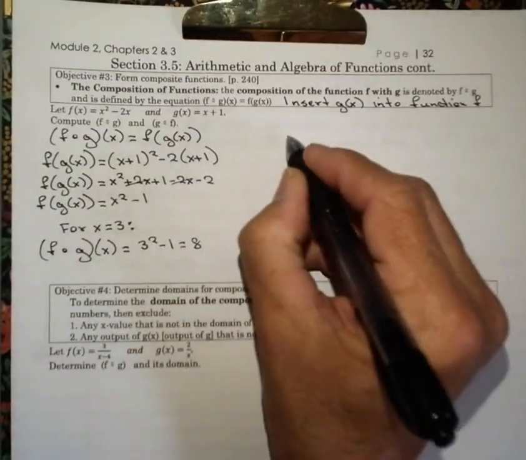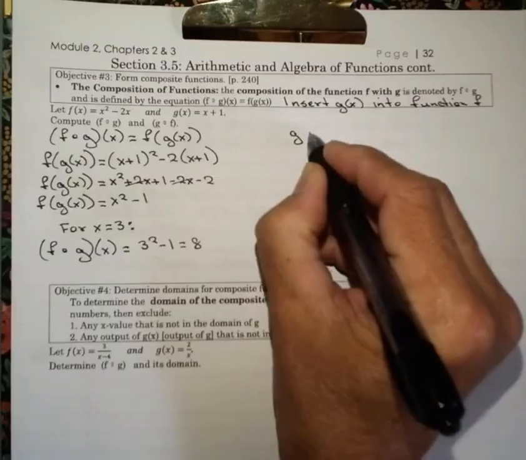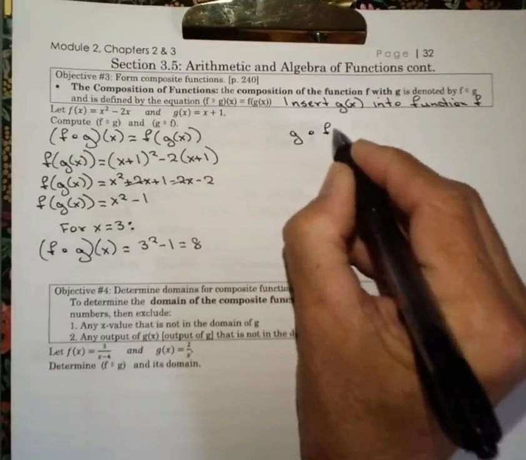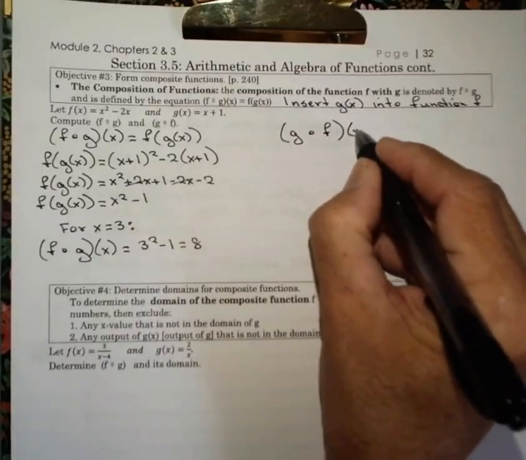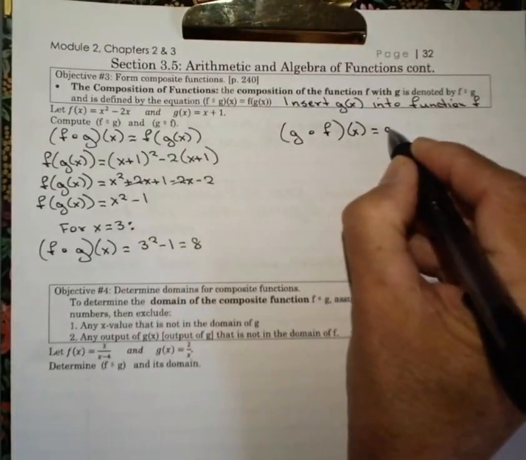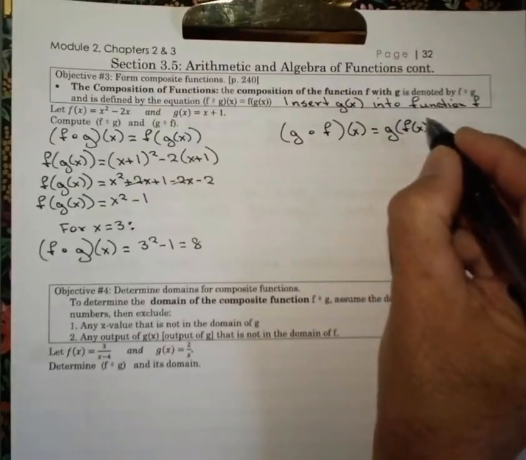Now let's do the other one. Let's go the other way. Let's say we're saying the g with f function. In other words, we're going to reverse it. Really what that is, is the g function with the f of x function replaced in it.